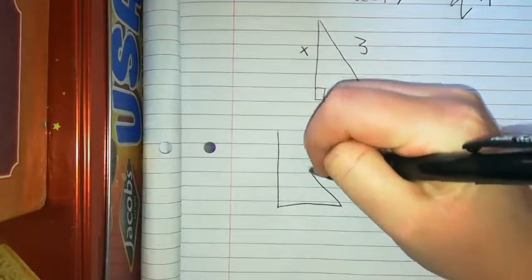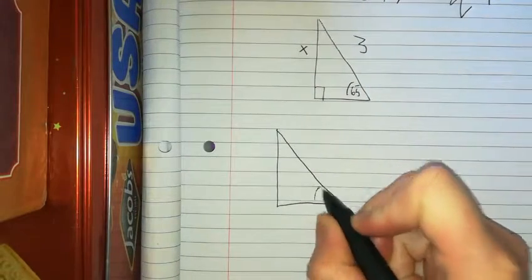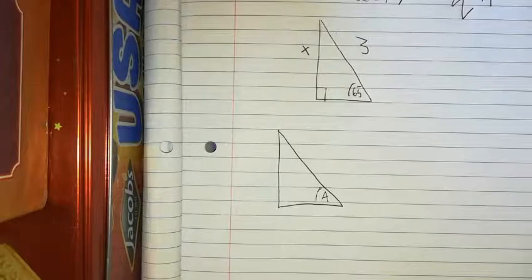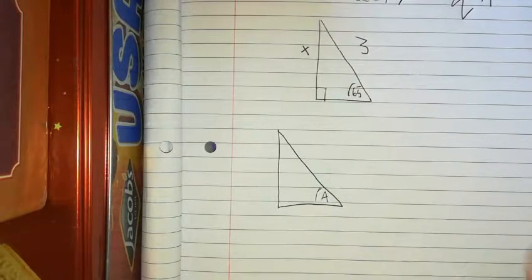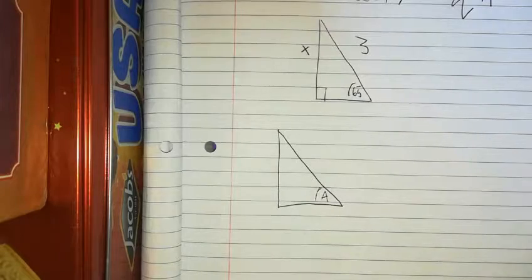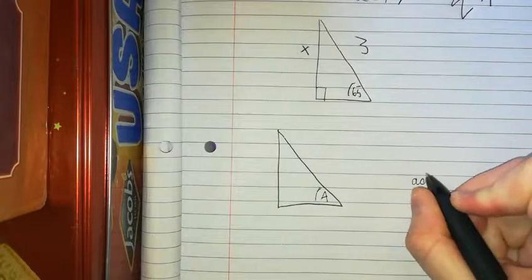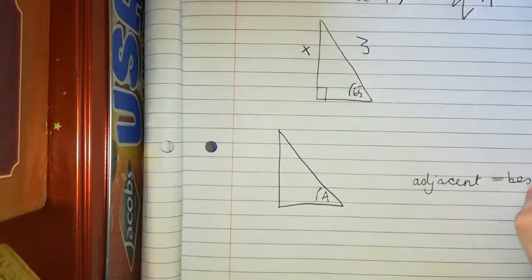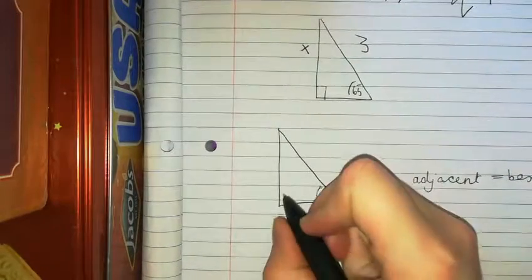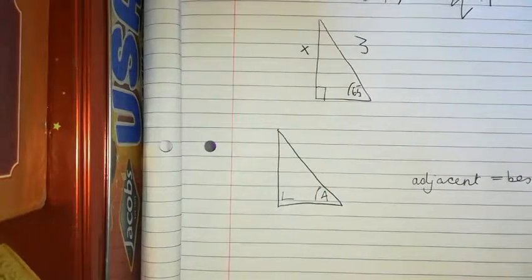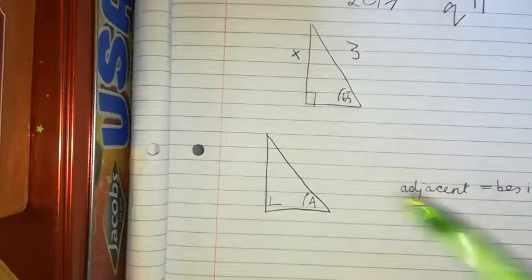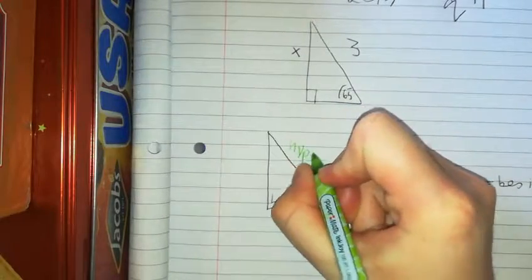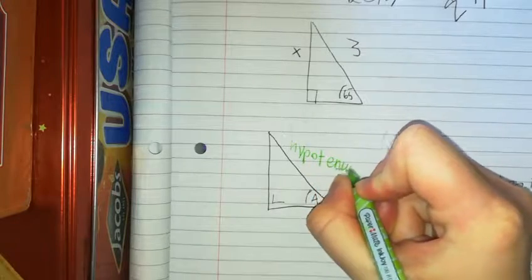To understand how we can use sin, cos and tan, say we have a right angle triangle, and I'll call this angle A. This is the angle that we're talking about. We have to label the three sides. One has to be the hypotenuse, one is the opposite, and one is the adjacent. Adjacent means beside. First I would label the hypotenuse. The hypotenuse is always the longest side, and it's the side opposite the right angle. So this side here is my hypotenuse.